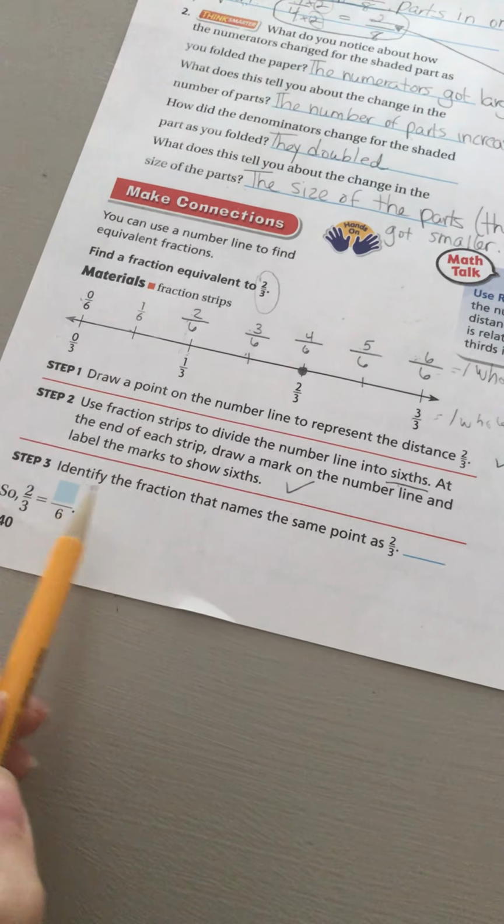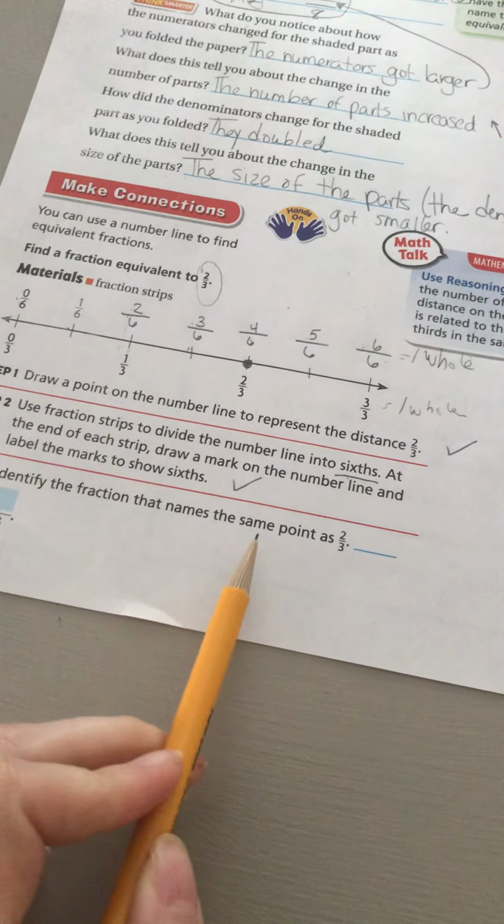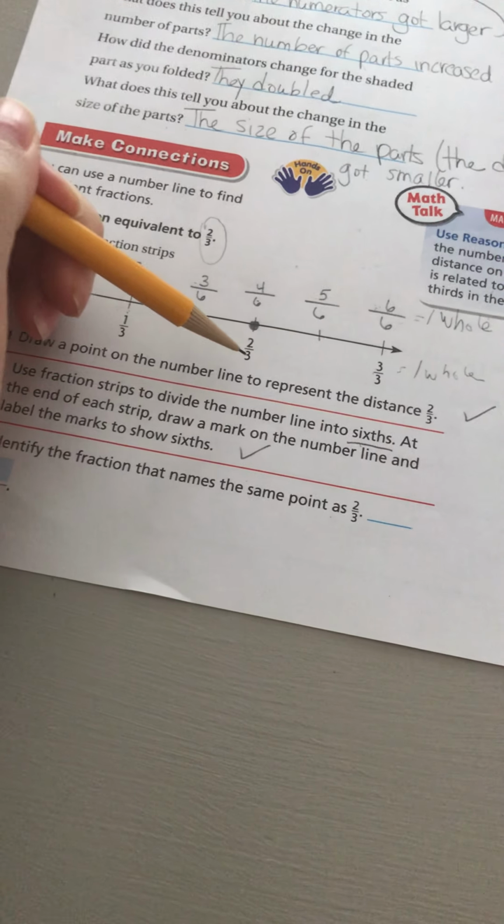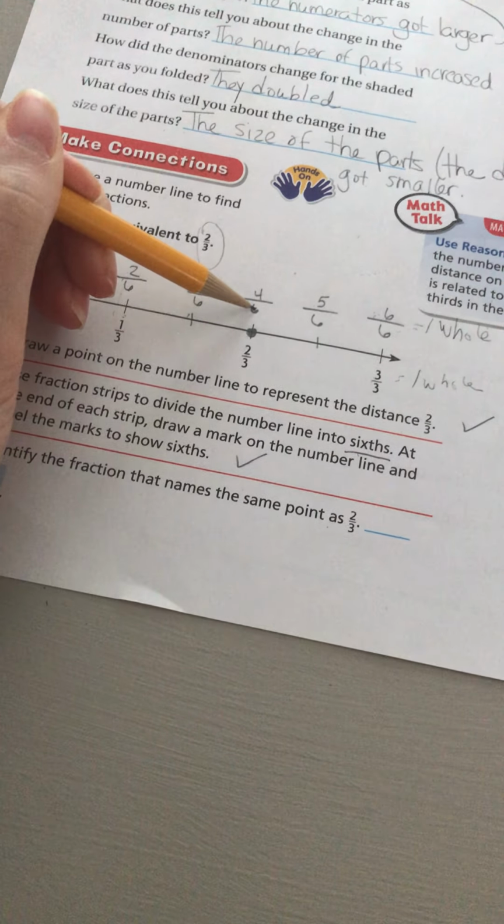So step 3 says identify the fraction that names the same point as 2/3. So I go to 2/3 right here, and above it is 4/6.